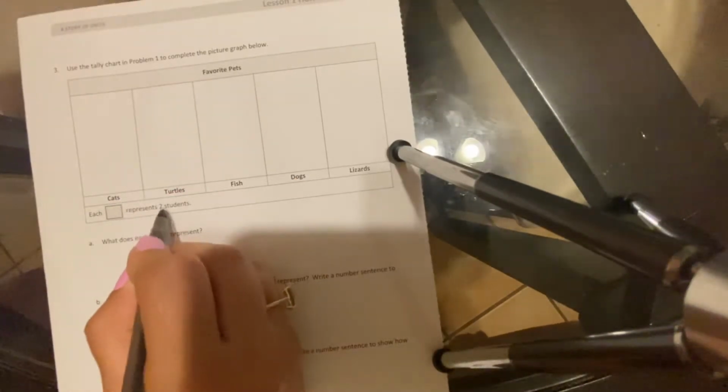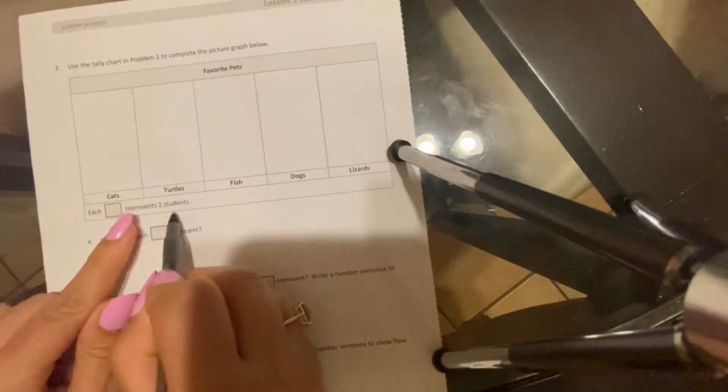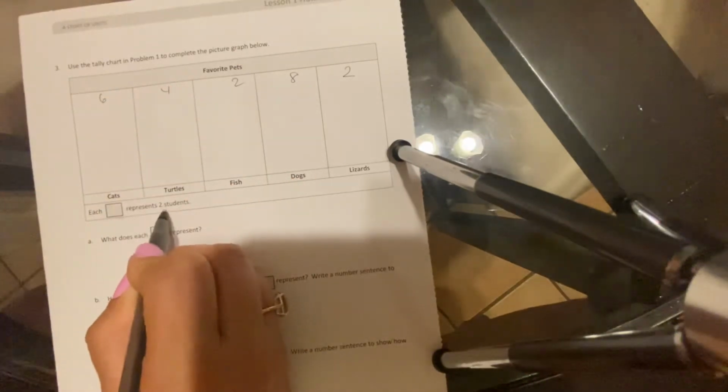Think back to intervention. I know it's been a while when we worked on making some graphs, and I gave you a key where each one did not represent 1. Like on the front, every single one was represented by 1. This time, each square is represented by 2. So I'm going to write my numbers again. I have 6, 4, 2, 8, 2. So this time, I'm not going to have 6 circles like I did on the front because each square is representing 2. It's not representing 1.